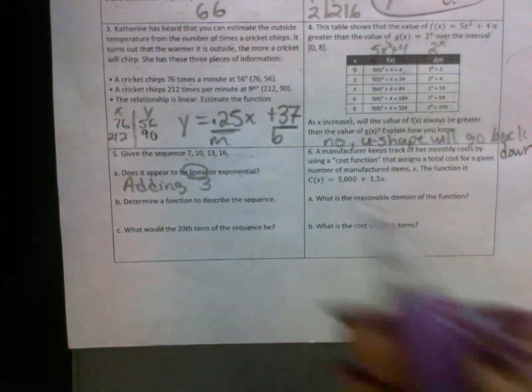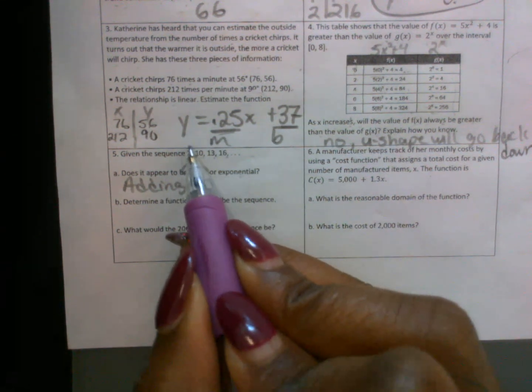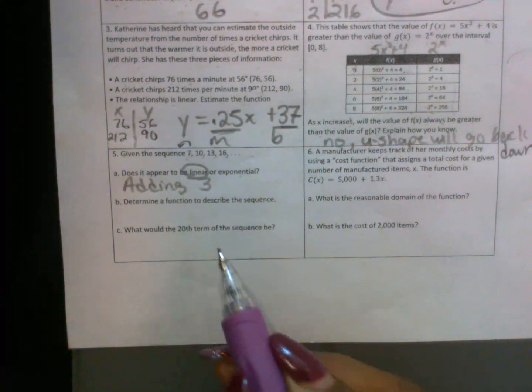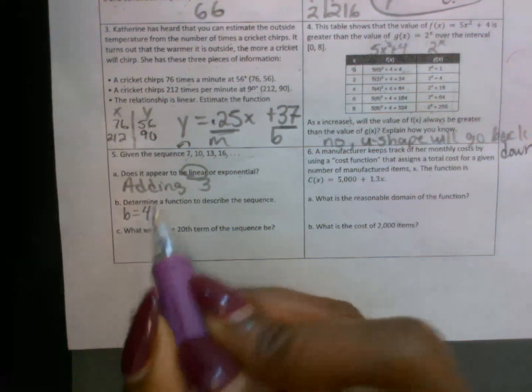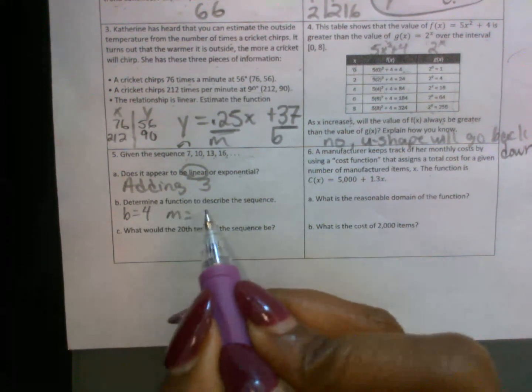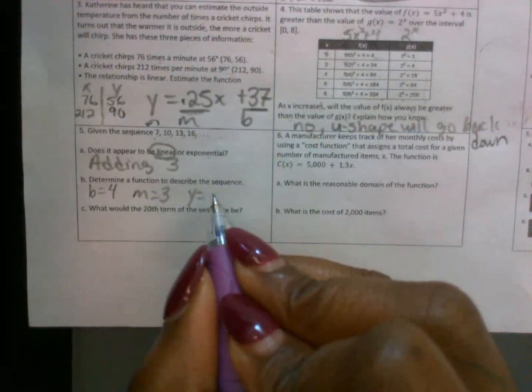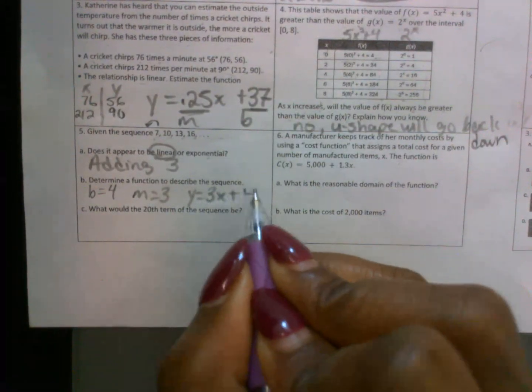Determine a function to describe this. Look, the starting amount. This is the first number. What was the number before it? 4. So b is equal to 4. And what's the slope? What is it going up by? 3. So the equation is going to be y is equal to what? 3x plus 4.